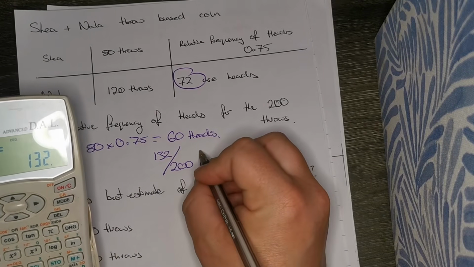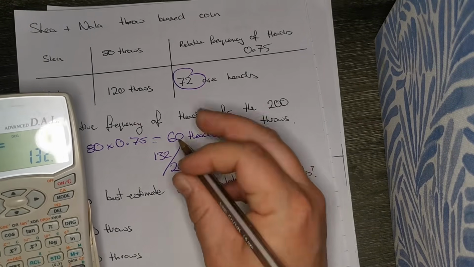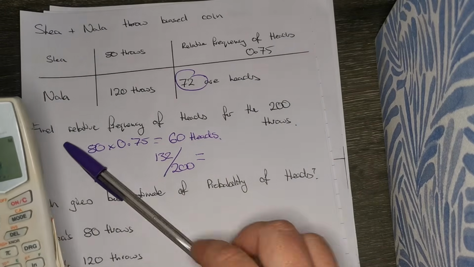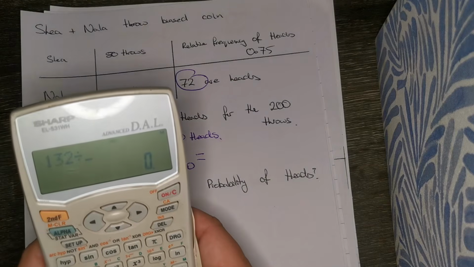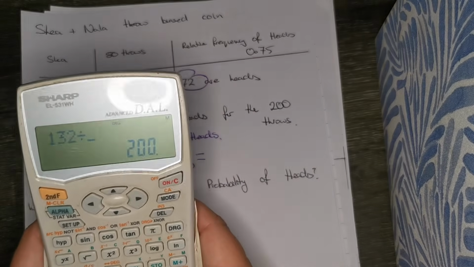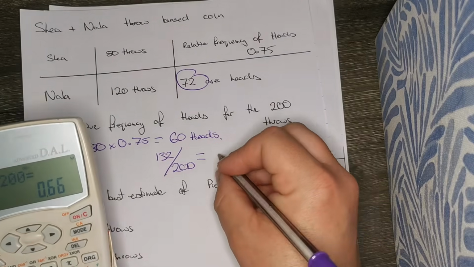Now I'd expect to get the marks for having it as a fraction, but since in the question it's given to me as a decimal, I'm going to give my answer as a decimal. So 132 divided by 200, 0.66.